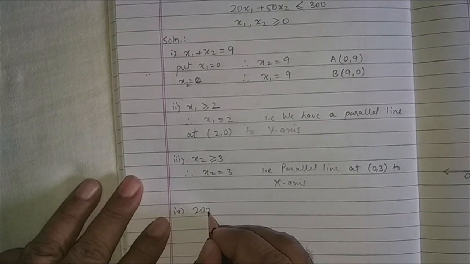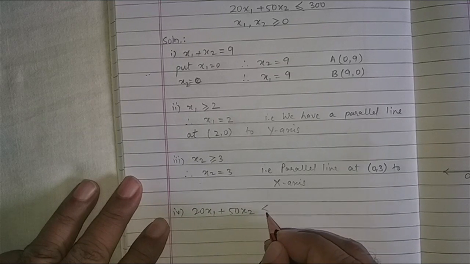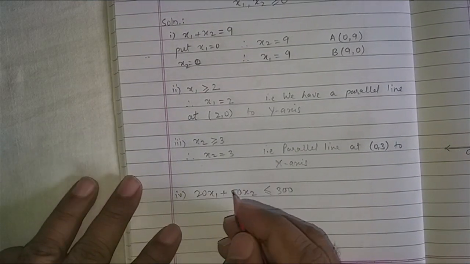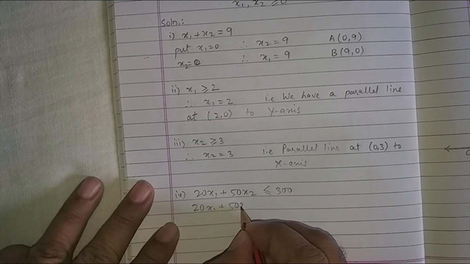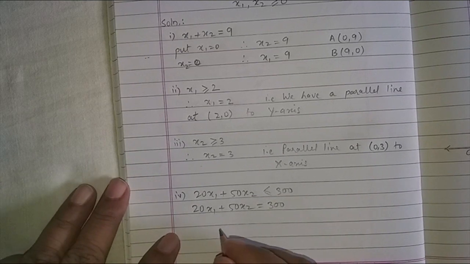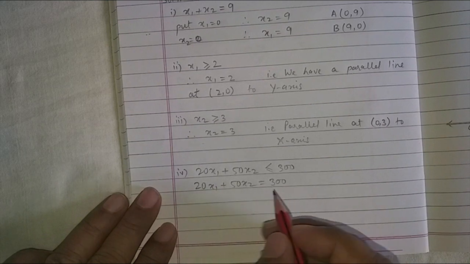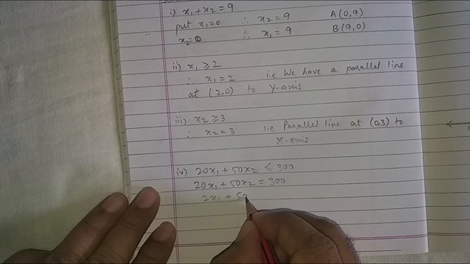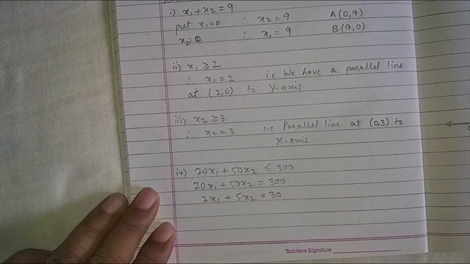we have 20x1 plus 50x2 less than or equal to 300. We will equate this so that my constraint equation becomes 20x1 plus 50x2 equals 300. We can reduce this further, dividing throughout by 10. I get 2x1 plus 5x2 equals 30.